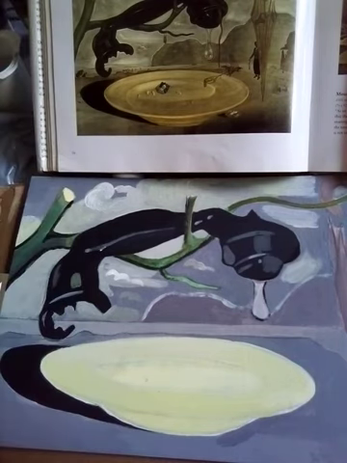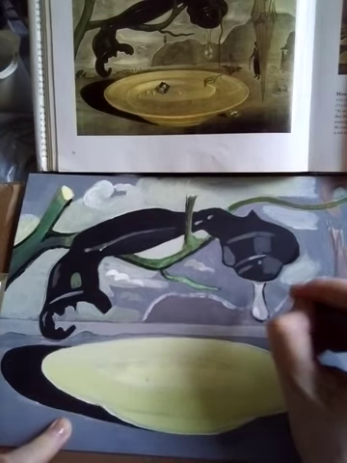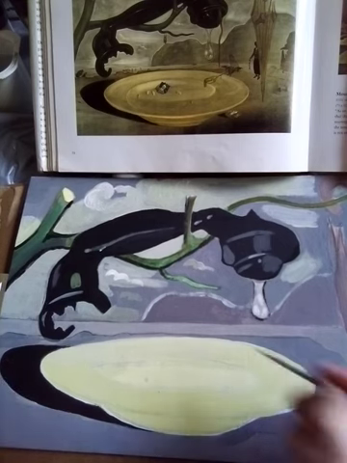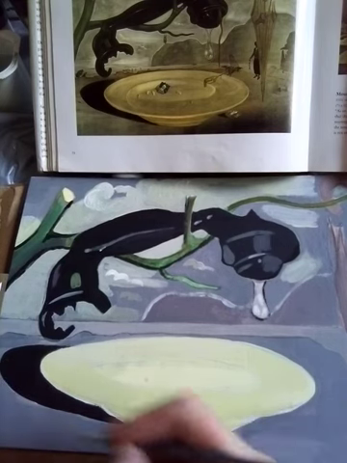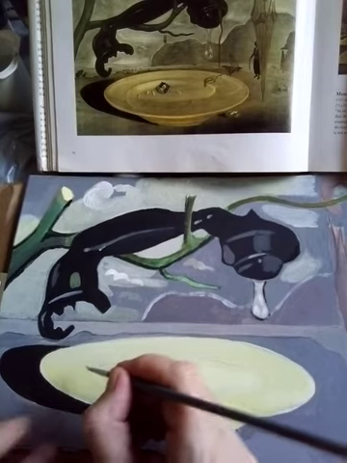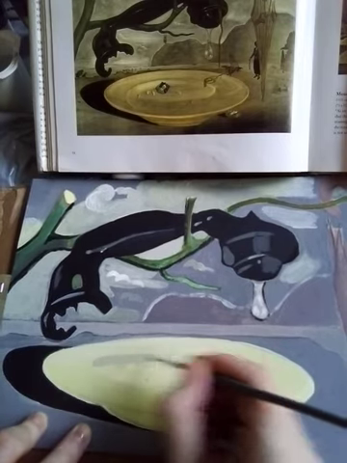So I'm going to bring in some white as well. The plate, again, I've just put a base colour in, and I'm going to bring in some grey tones. So I'm mixing my grey with some yellow and white to get a sort of very grey yellow coming in to suggest where the shadows are.